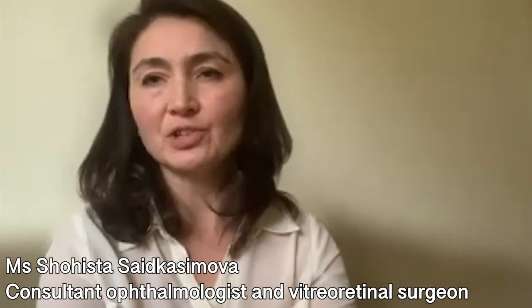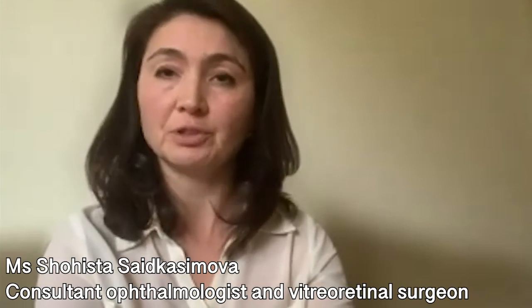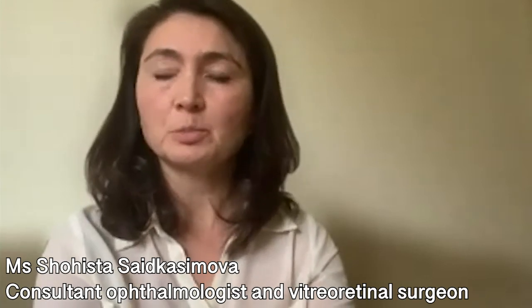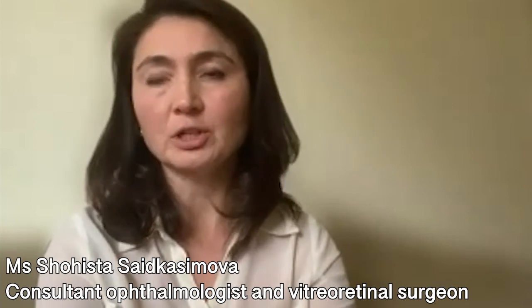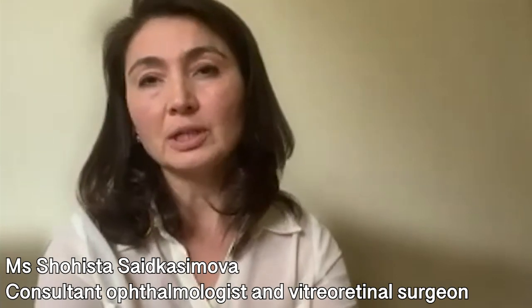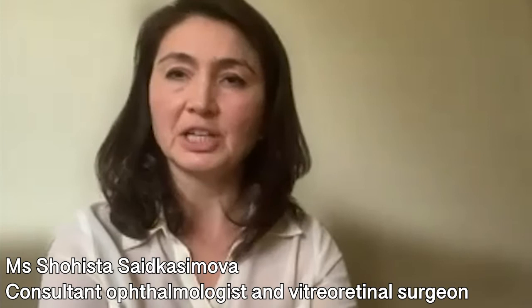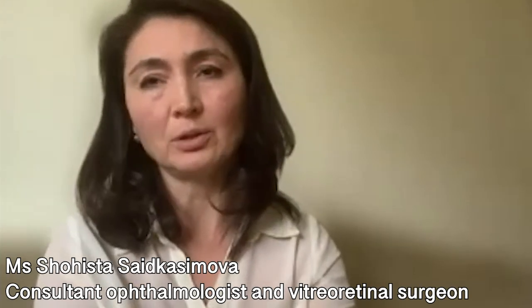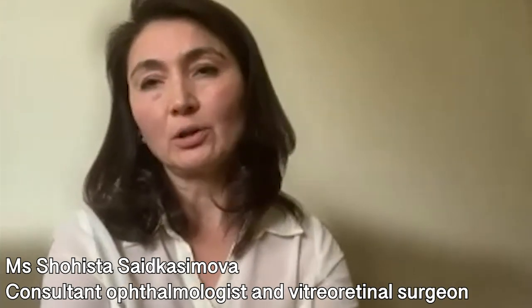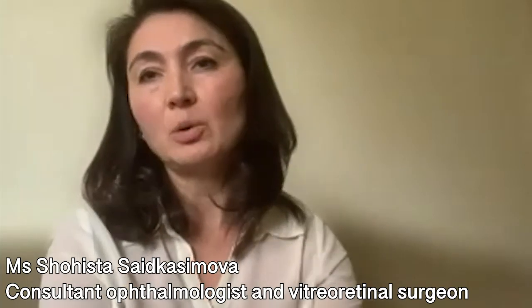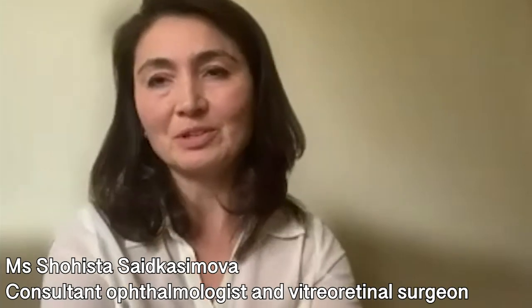Of course, the visual improvement will depend on the state of the retina, and if there are pre-existing conditions such as age-related macular degeneration or diabetes or previous retinal detachment surgery, be that for a macular hole or macula-off retinal detachment, then the outcome will depend on what the previous state of the retina was.